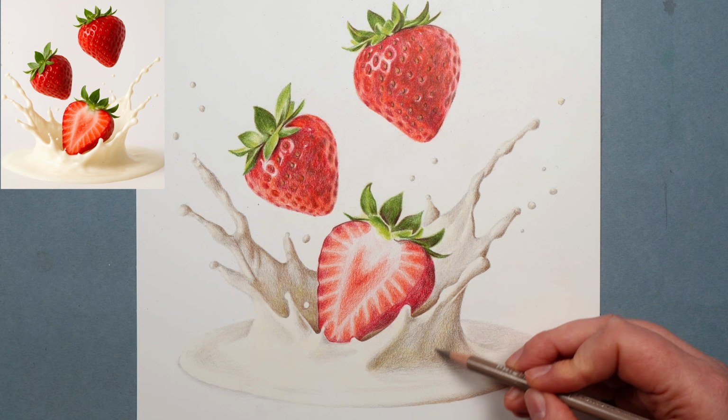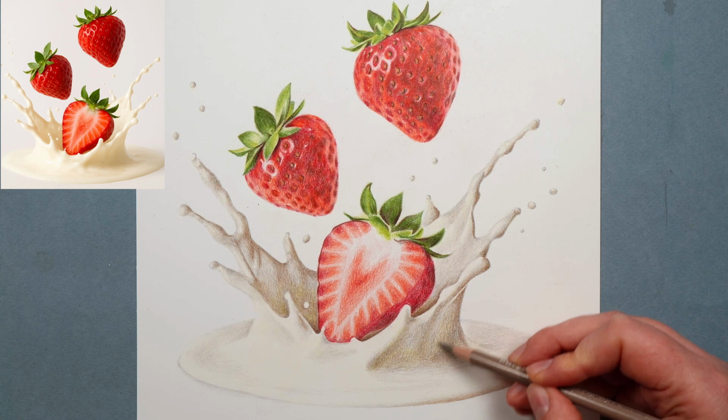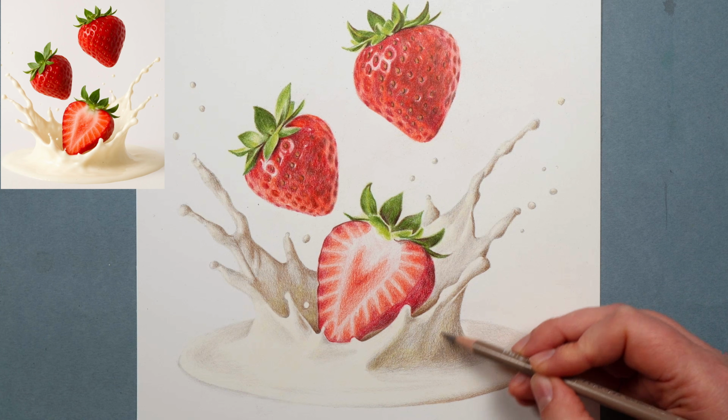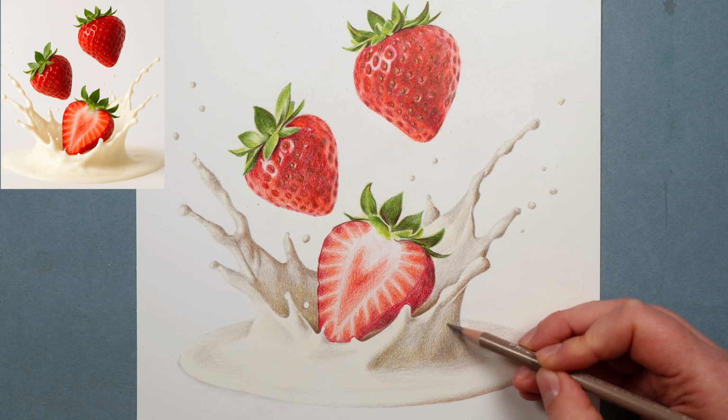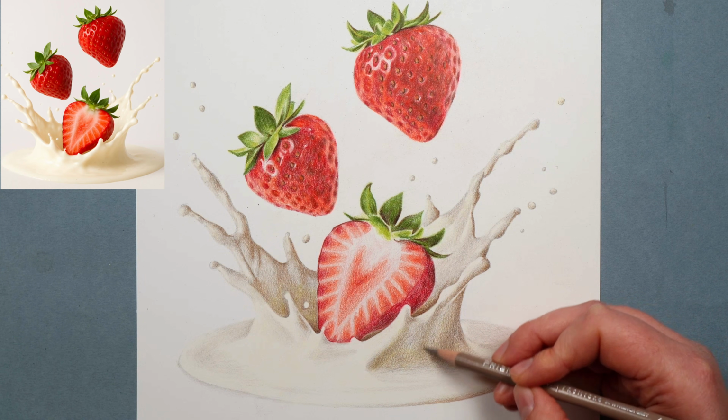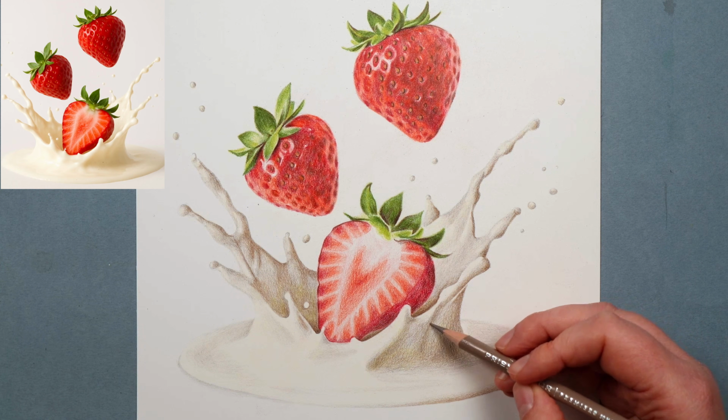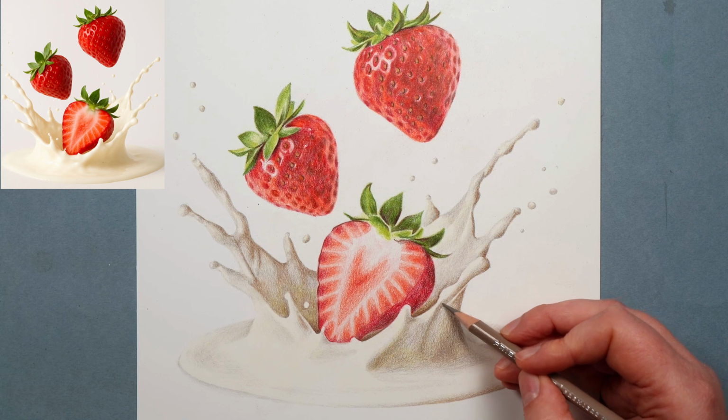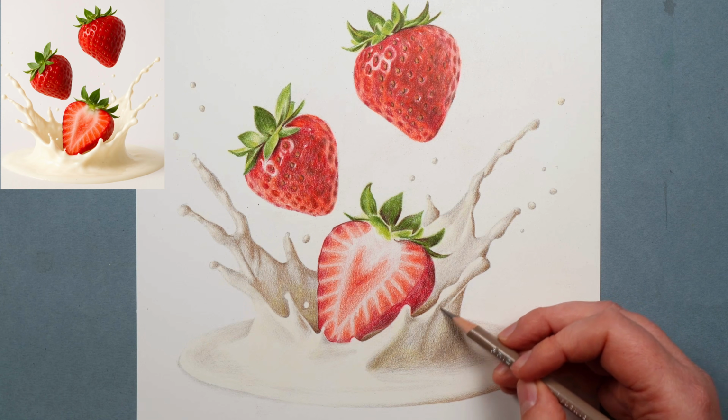So once I have gone from light to dark on every section of the drawing, and I've looked at the most obvious colours that are missing in each of these sections, I have something that could be a finished drawing. But from here I want to do one final step. I want to add in the final details.